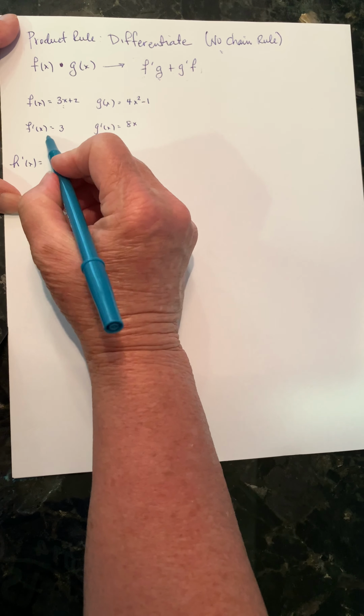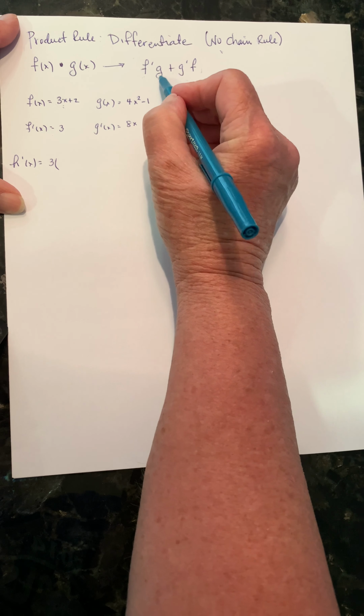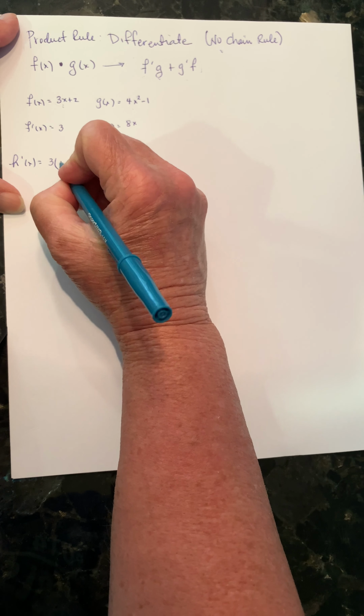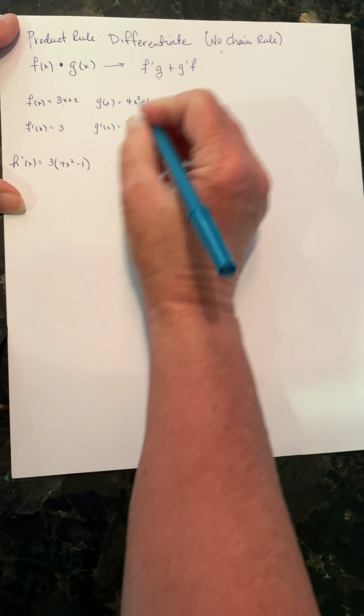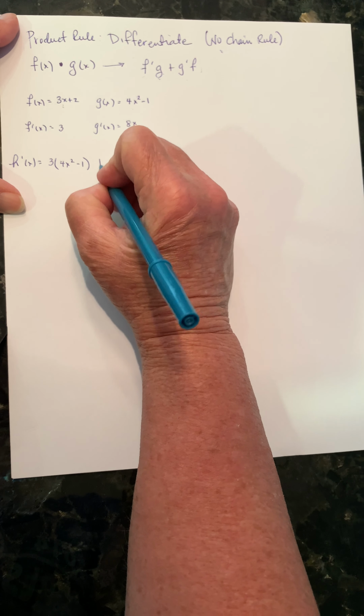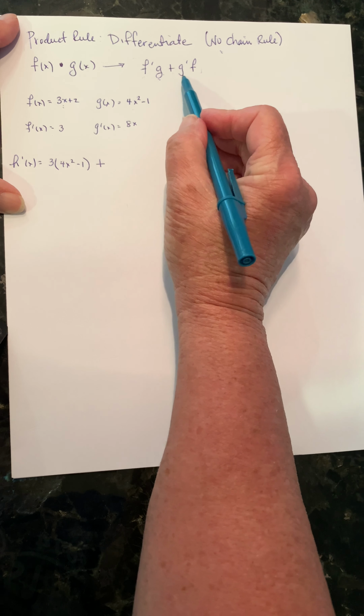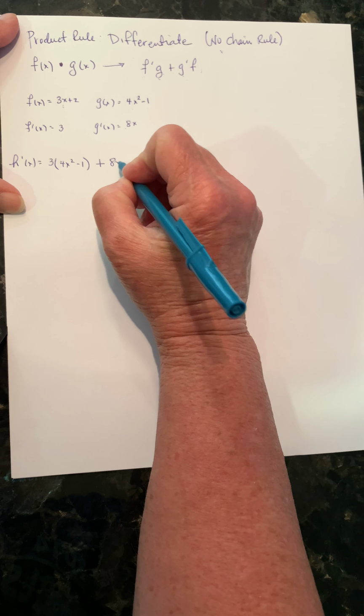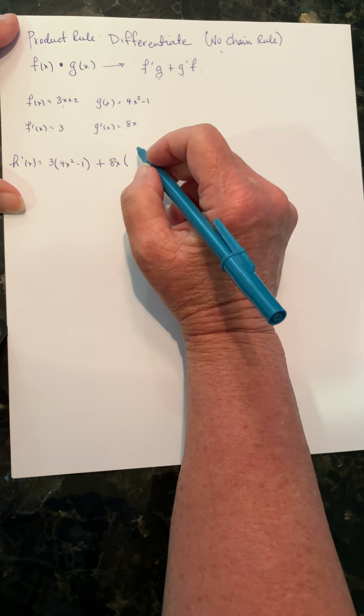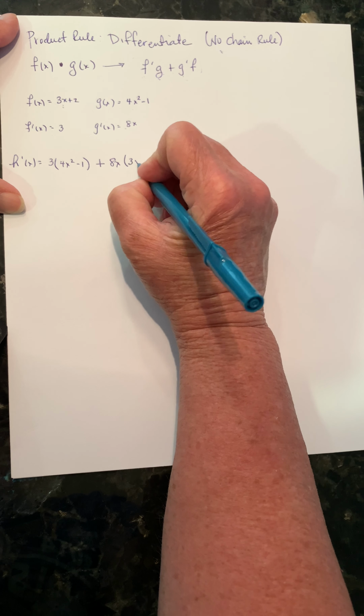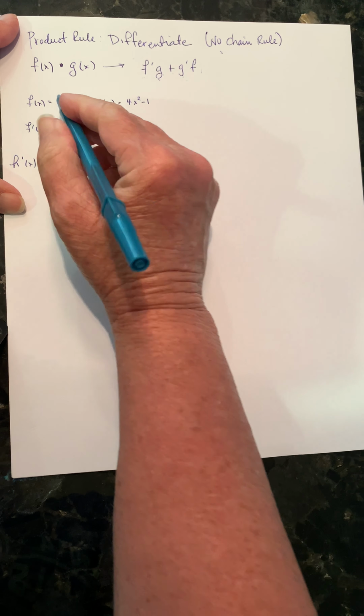So I need the derivative of f, which is 3. I need the original function, 4x squared minus 1, of the g function. I need a plus sign. Then I need my 8x, which is the derivative of g, and I need the original function of my f.